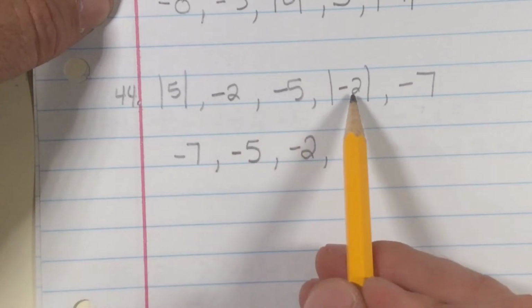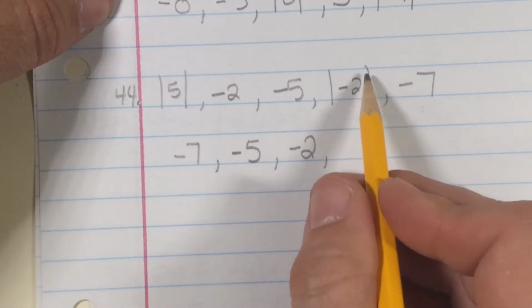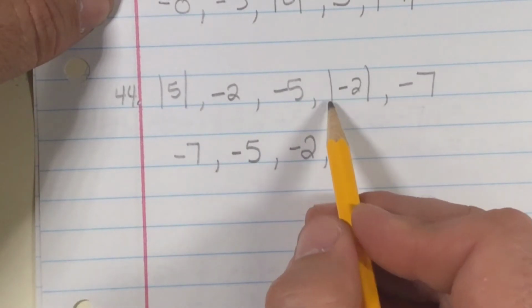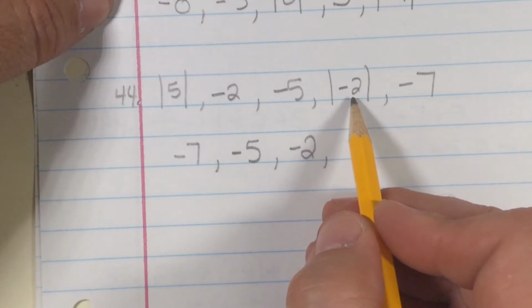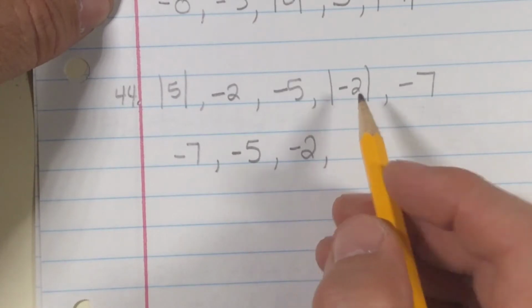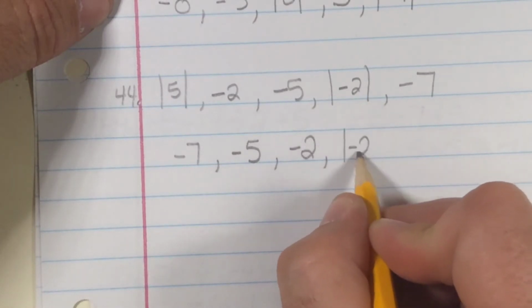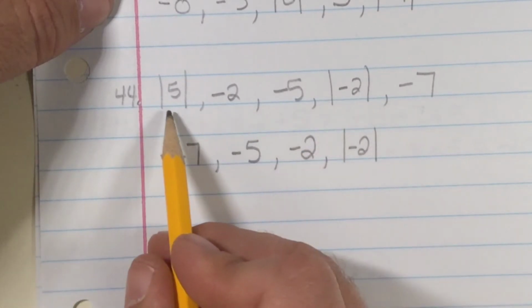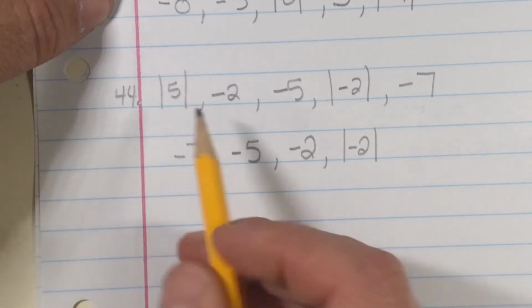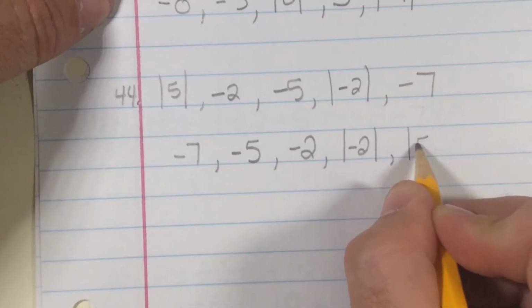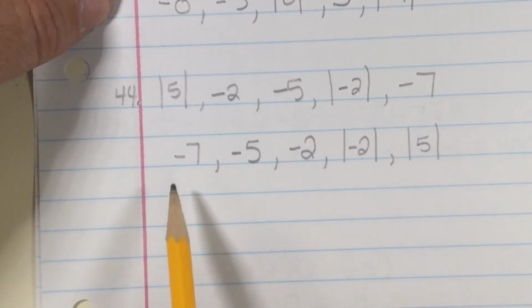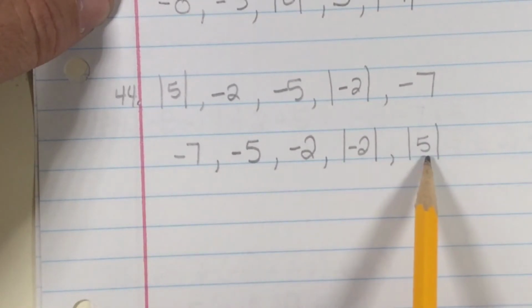Now I've got a 5 and a 2. This, I get it. It says -2, but it's the absolute value of -2, and we know that is 2. So absolute value -2. And finally, the largest thing here is a 5, which is the absolute value of 5. And they're in order from least to greatest.